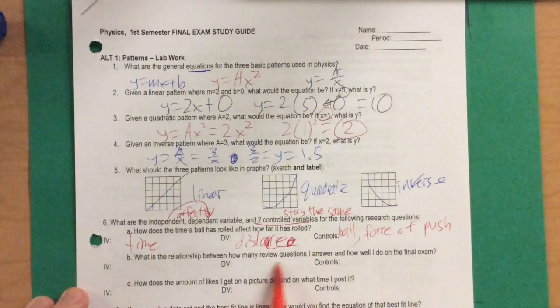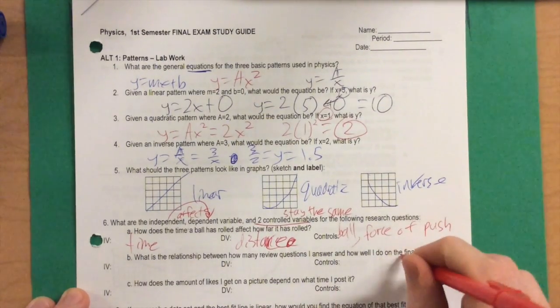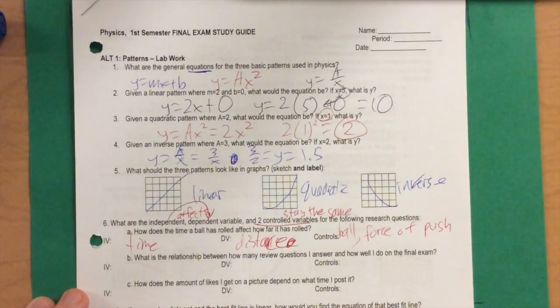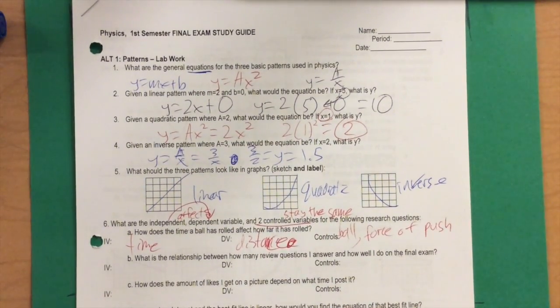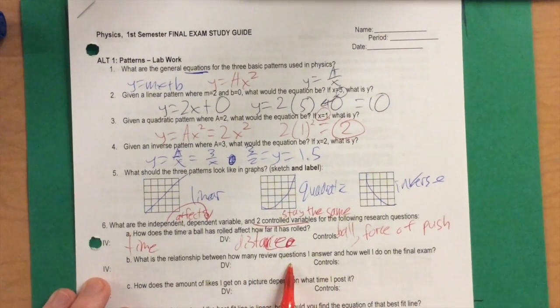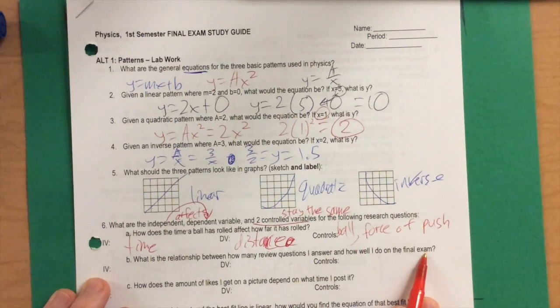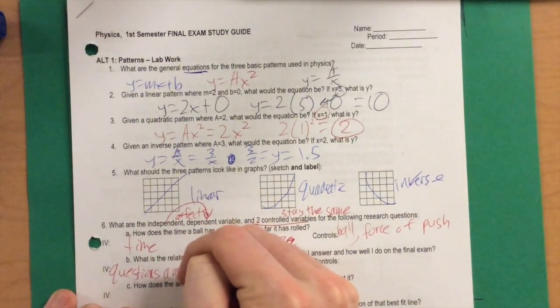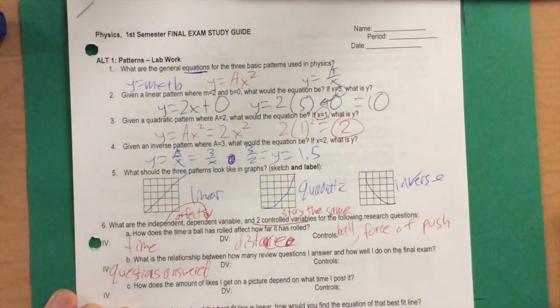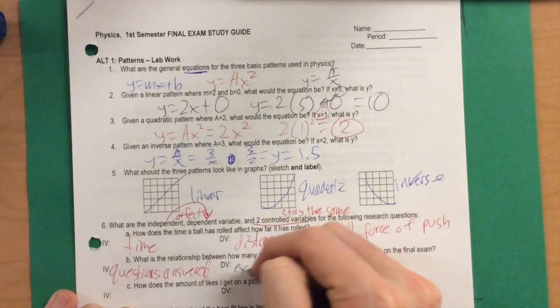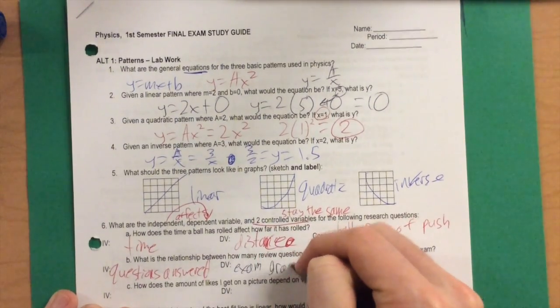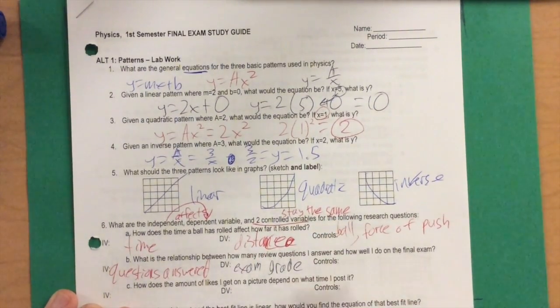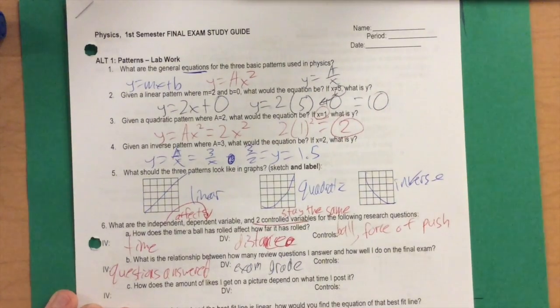So what about number of review questions you answer versus how well you do? Well, would how well you do affect how many review questions you answered? No, it can't go backwards like this. So we want to see how many review questions you answer affects your grade on the final exam. Very clear order there. So questions answered, exam grade. And there's a few different versions of this. You don't have to have the exact phrasing correct, as long as you got the ideas down.